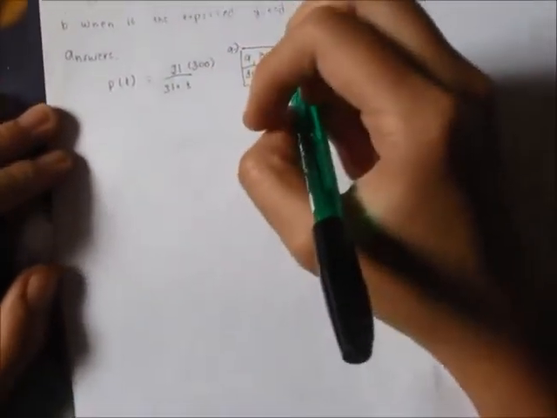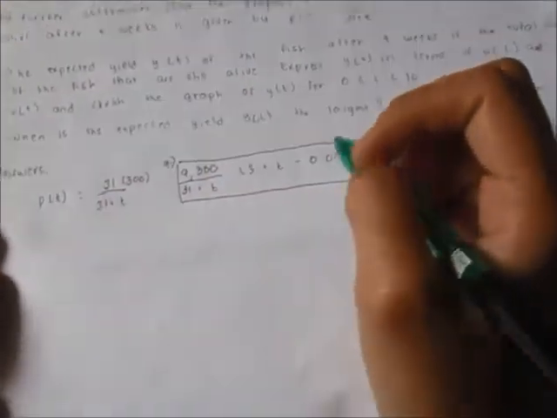To graph this, with T between 0 and 10, this is how it goes. This is what it looks like. Letter B: when is the expected yield Y of T the largest?